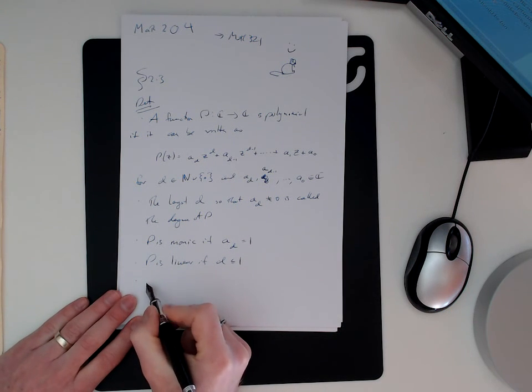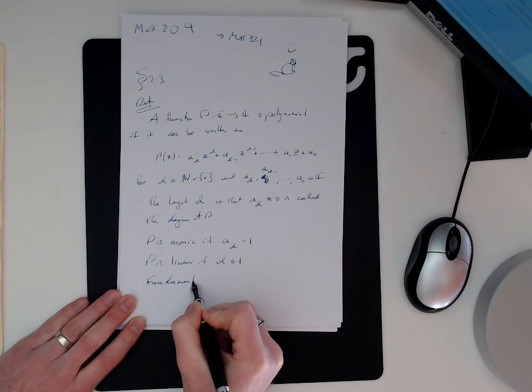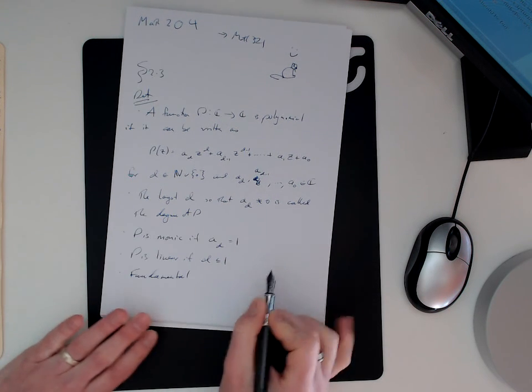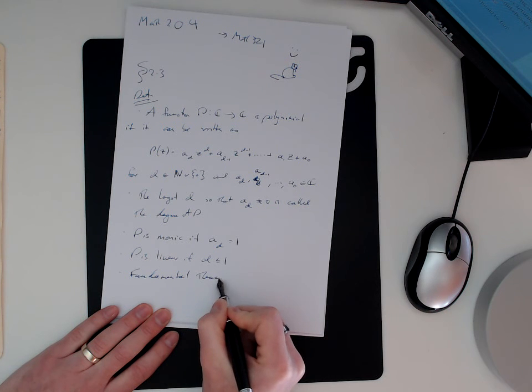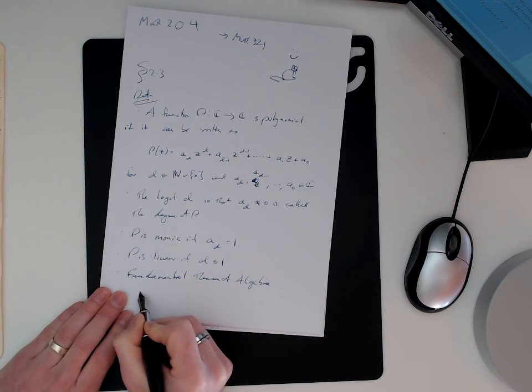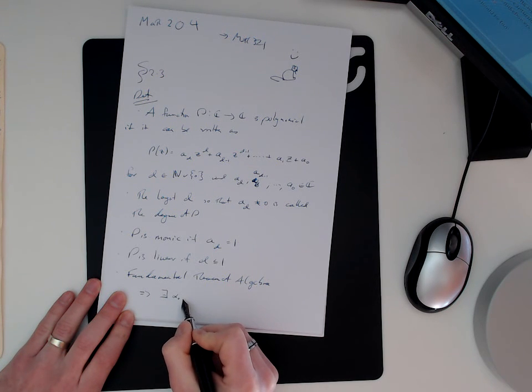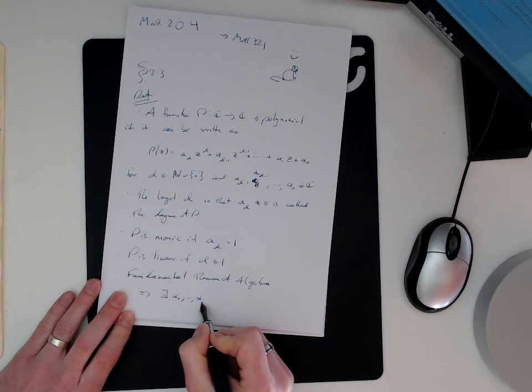Fundamental theorem of algebra, which we still have not proven, implies that there exist alpha_0, ..., alpha_d such that p factors into linear terms.